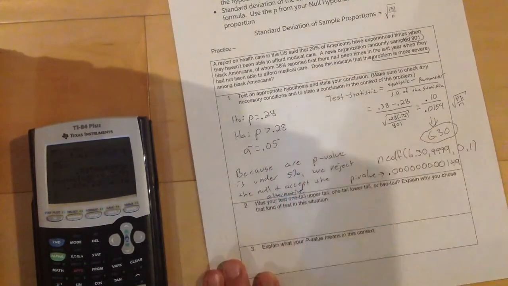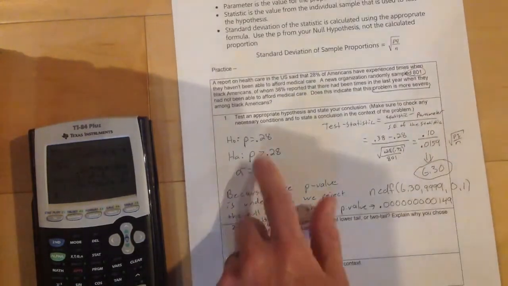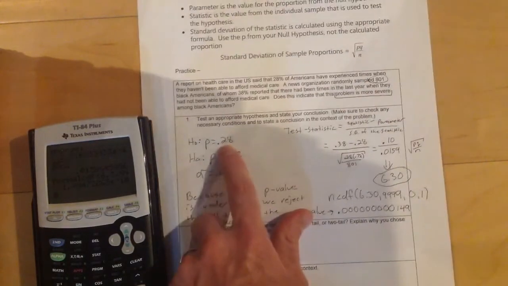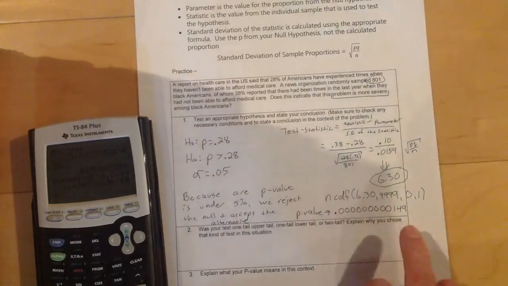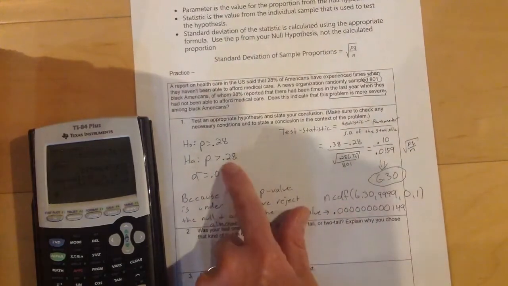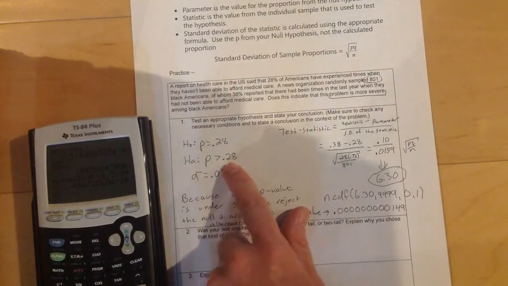We're basically saying there's no way this is the right value for Black Americans, because if it was, we only had this percent chance of getting the sample result. So chances are that the true value is actually higher than 0.28.